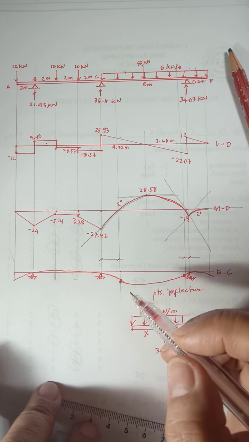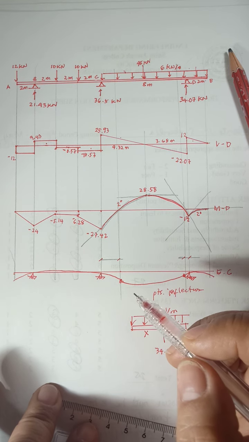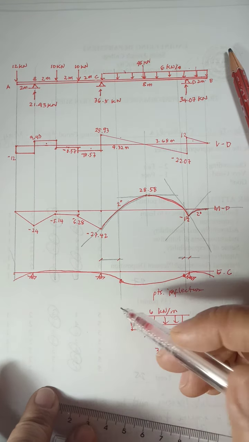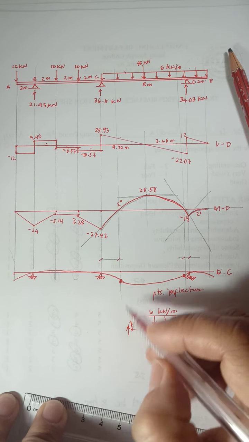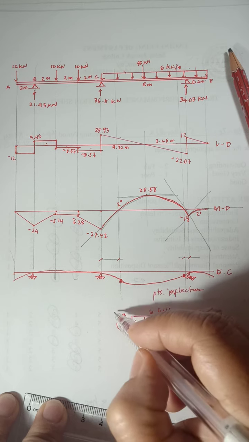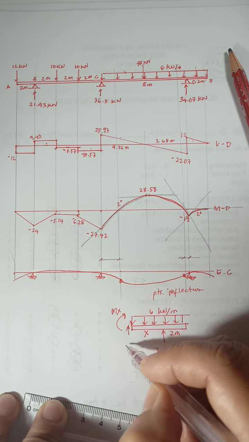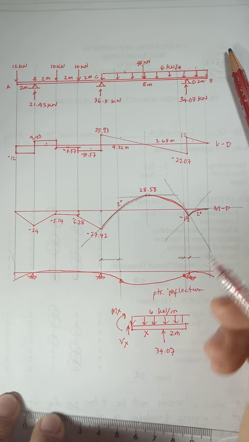So we discussed last time in CE14 that for a right section, the shear is upward as the positive sense, and the moment is clockwise. So this is Mx and this is your Vx.